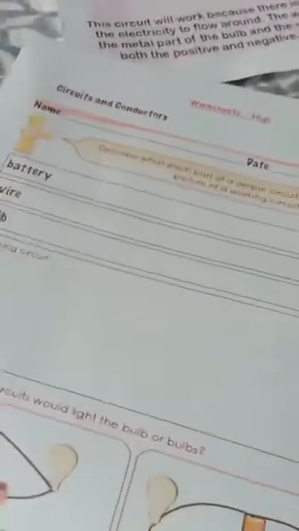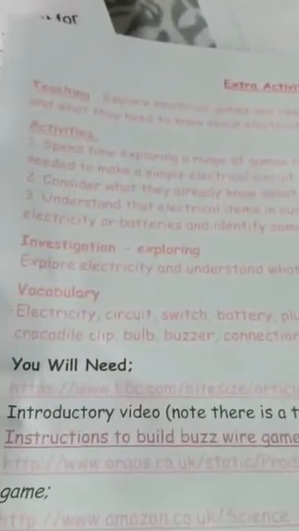After that, you've got some activities: worksheet 1A, worksheet 1B, and worksheet 1C. See if you can fill those in. Then I've provided some extra activities to explore electrical games and resources that might be in your house, identifying what they know and what they need to know about electricity.